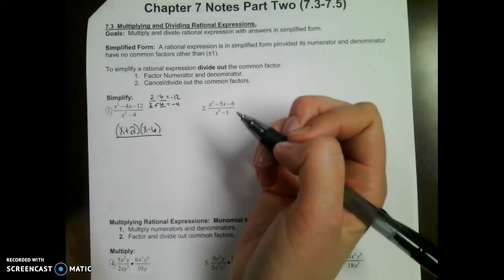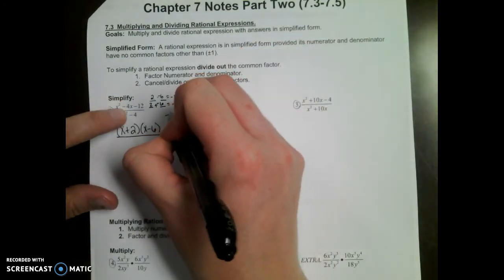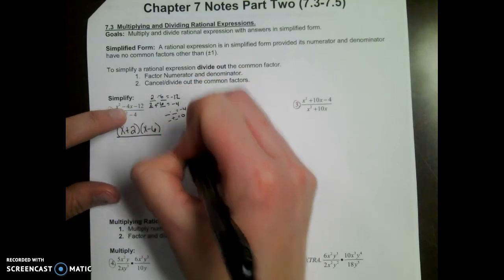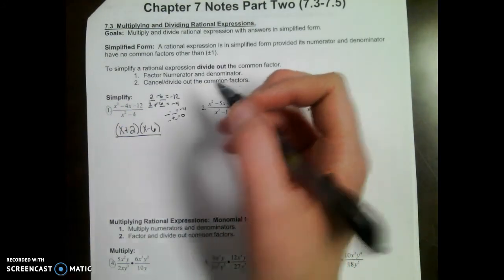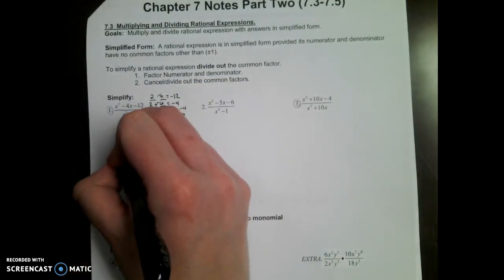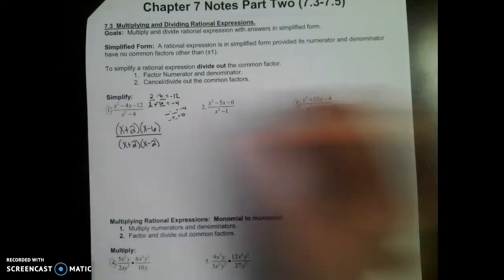The bottom, there's really no x term in the middle, so you're looking for two numbers that multiply to give you -4 and add up to 0. Those numbers would be 2 and -2. Or the shortcut, this is difference of two squares, a perfect square minus a perfect square. The factored form is x plus 2 times x minus 2.